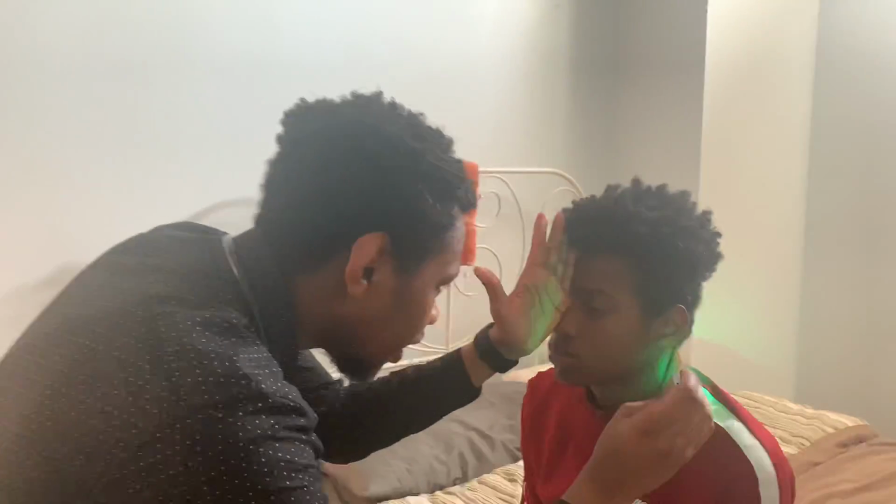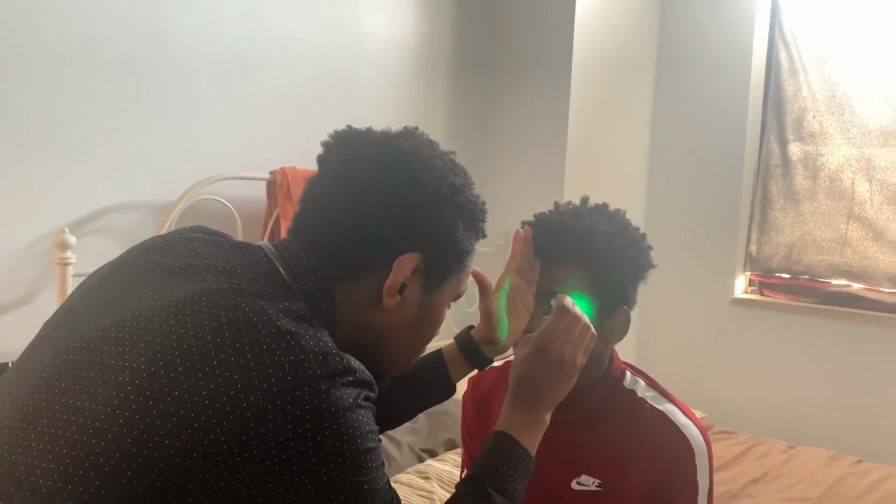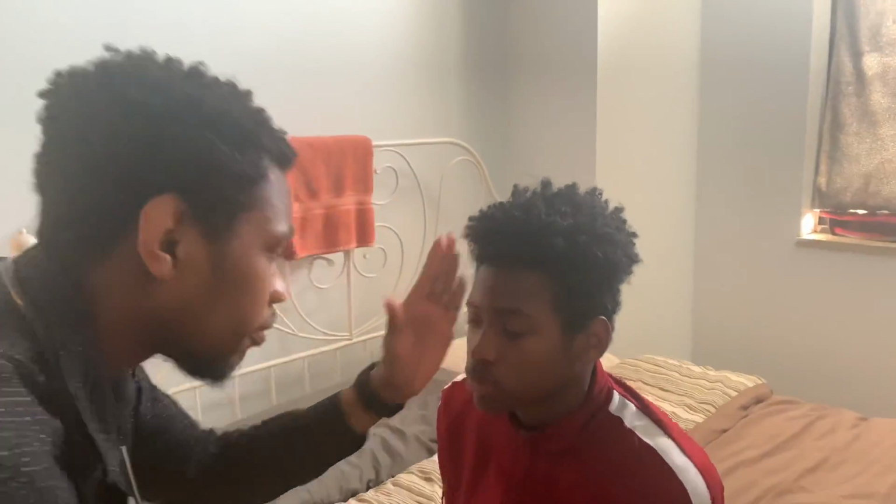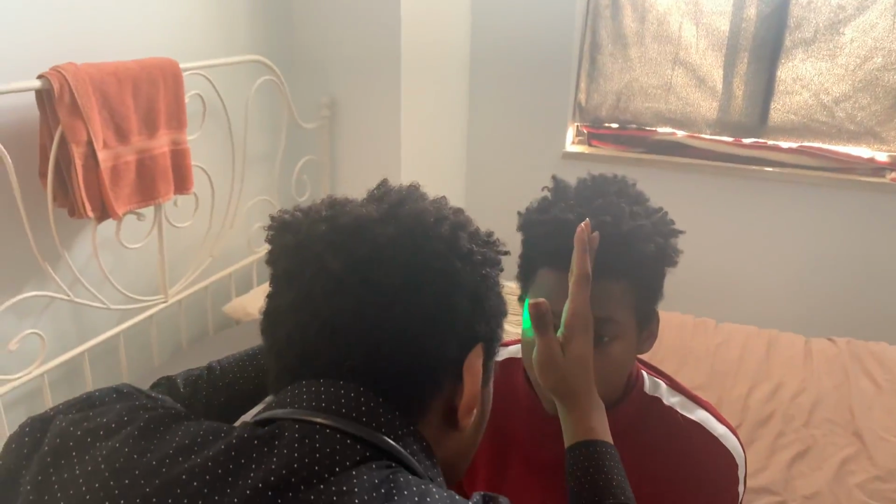Now I'm going to check the consensual light reflex. I'm going to check the second side. So cranial nerve 3 is fully functional.